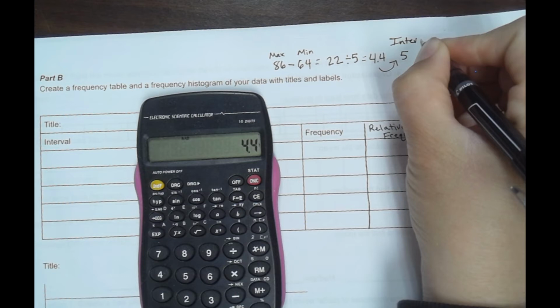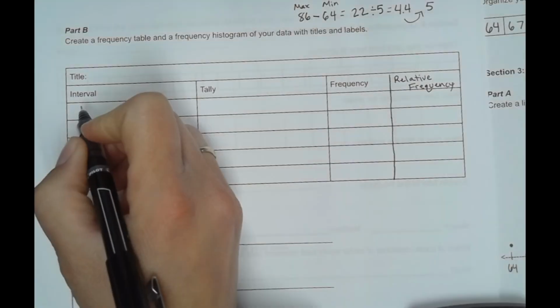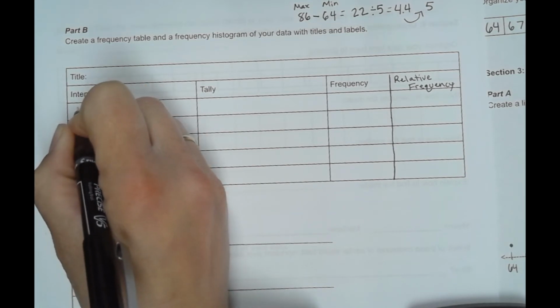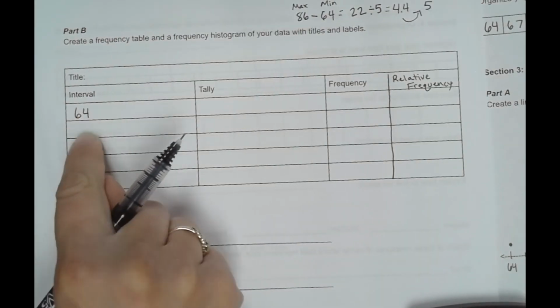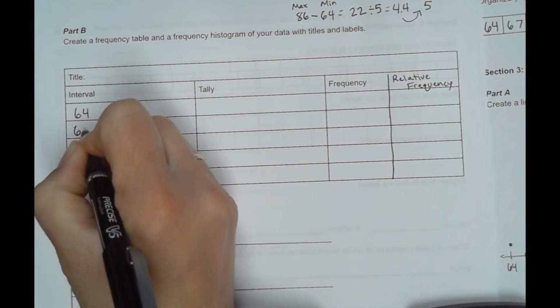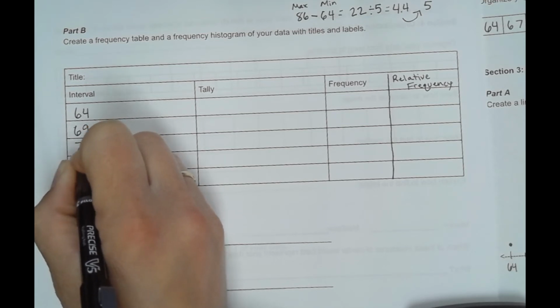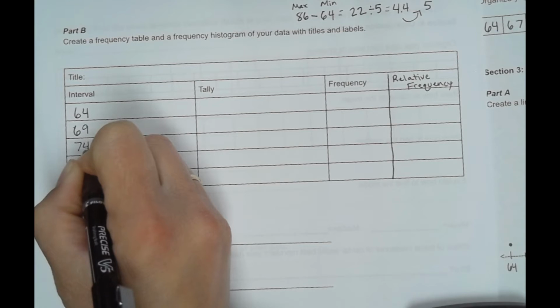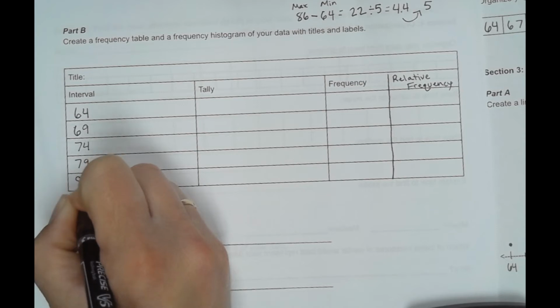Now, how does that work for our project? That means I've got to start at my minimum one, so 64. And then the starting one of this one's going to be 5 more than the last one. So 64 plus 5 is 69. 69 plus 5 is going to give me 74. 74 plus 5 will give me 79. And 79 plus 5 gives me 84. Okay. That was 5 more.